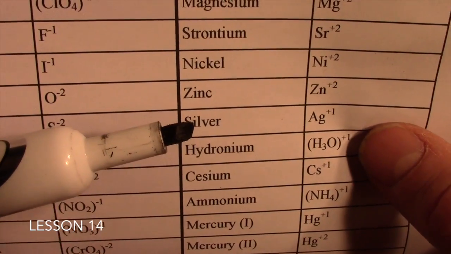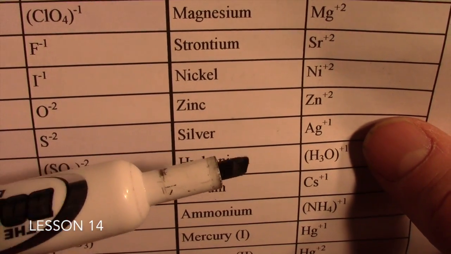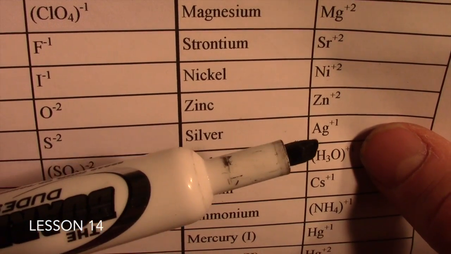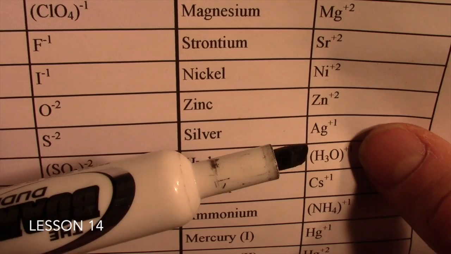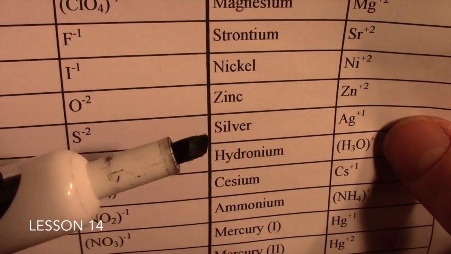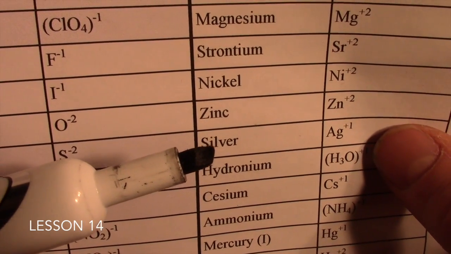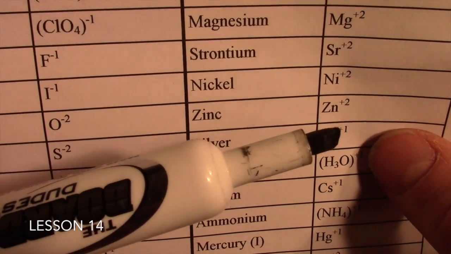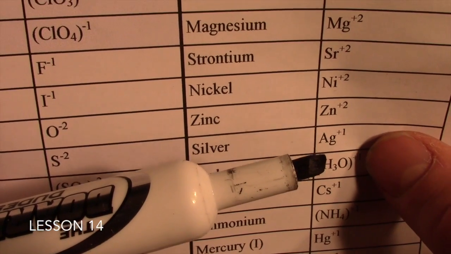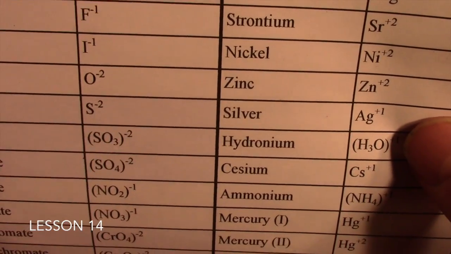Silver, another one that's a transition element, therefore we don't have much logic to determine its charge. So silver, Ag plus 1. You need a memory aid for that one. Sometimes students say, well, silver wedding band means there's only one for me. So silver, Ag plus 1. The sides of the A are straight, which makes you think about a 1. So Ag plus 1. You may want to come up with your own memory aid for that one.